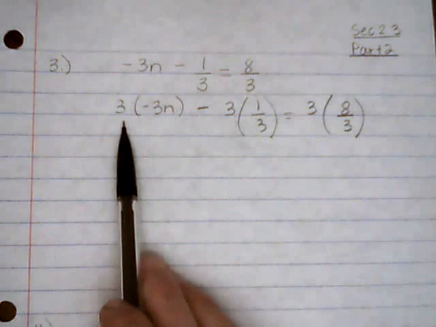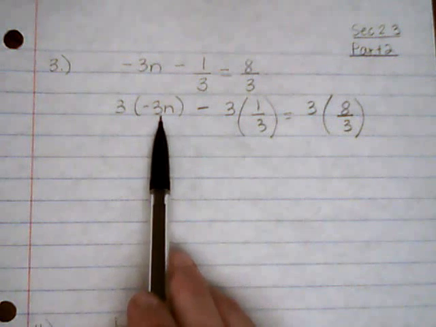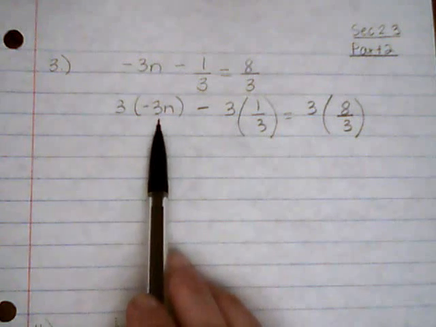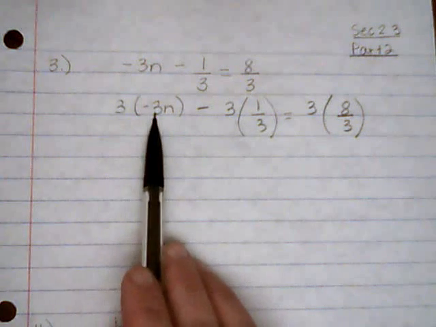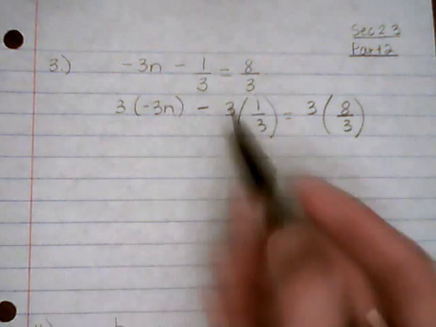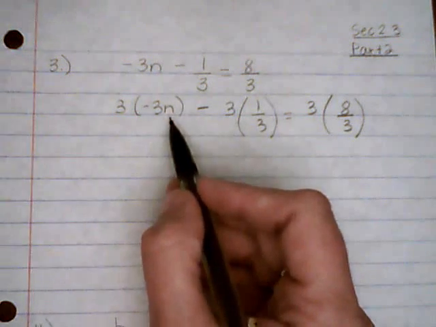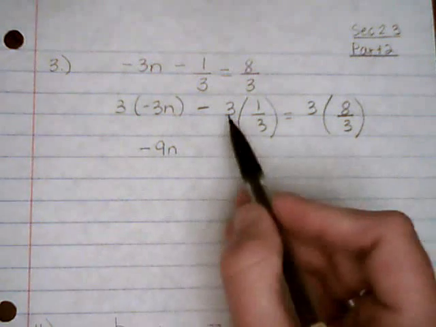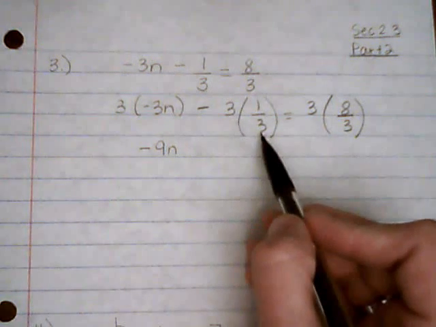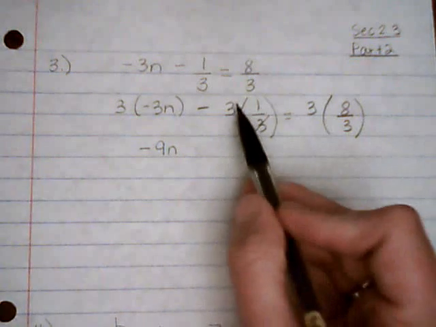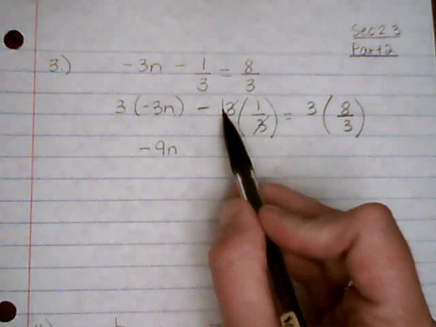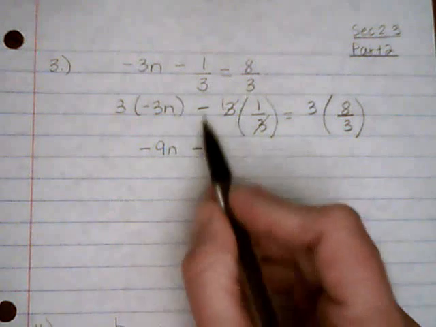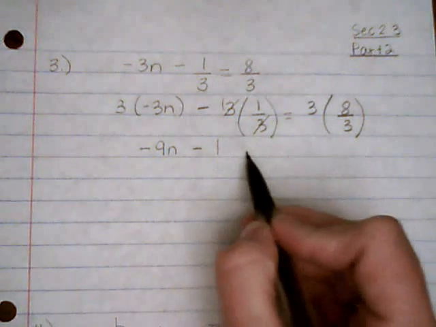Okay, so what do you do if you're multiplying and this term is not a fraction? Well, then you just multiply. There's nothing to cross out. So it's 3 times negative 3, or times n. So that would be negative 9n. And then only with my fractions am I going to divide out. So I would say 3 will divide into 3 one time. 1 times 1 is 1. And that would be a negative 1. That sign would just come down.